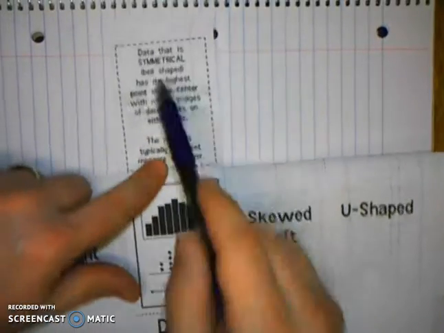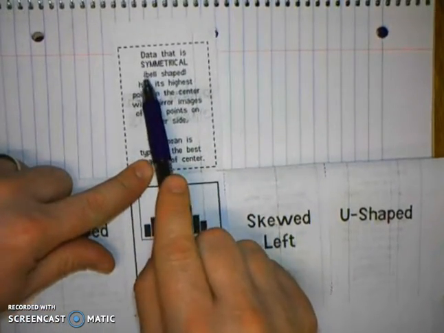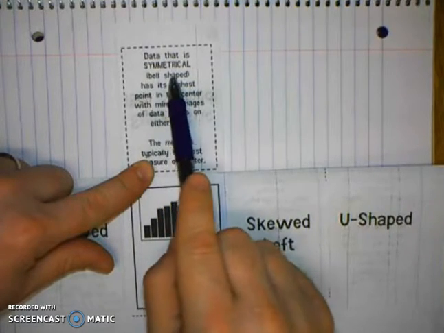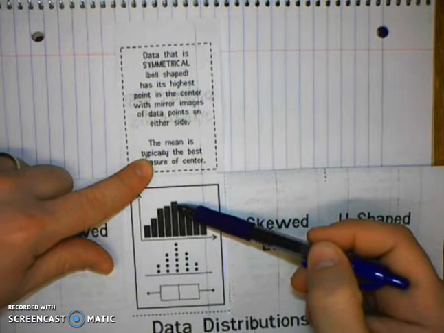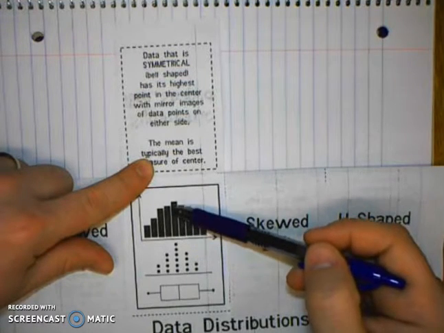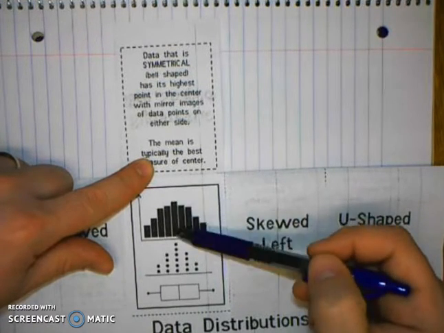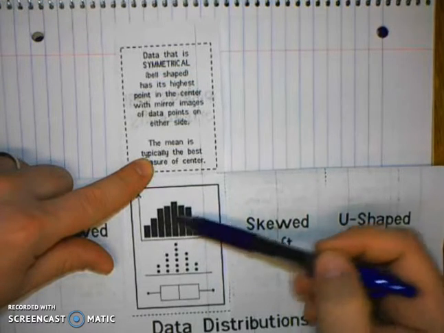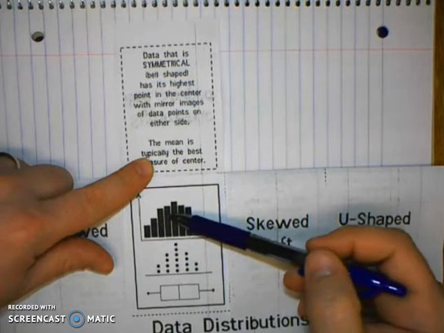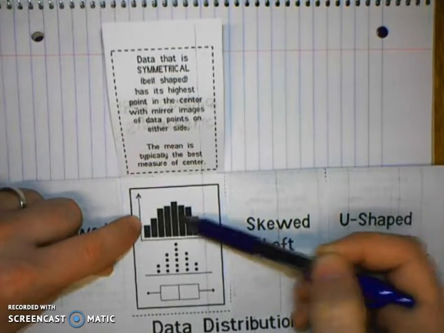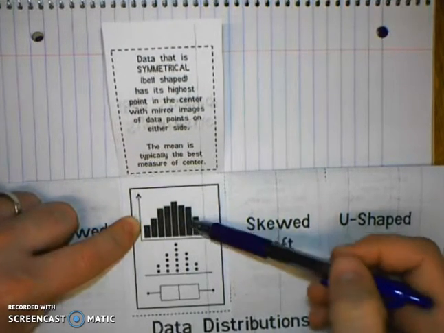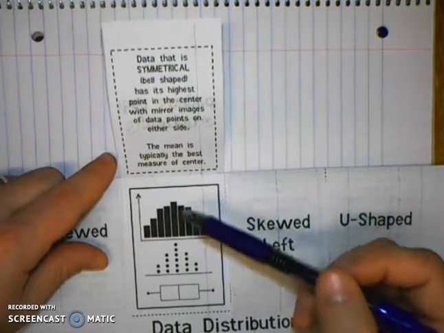That means data that is symmetrical, if it's bell-shaped, has its highest point in the center, meaning the most number of data points occur in the middle, and then it's a mirror image of the left and right on either side, and so it kind of just fades off down towards less points on the left and the right, and it is even on both sides. And so that's a symmetric bell-shaped distribution.